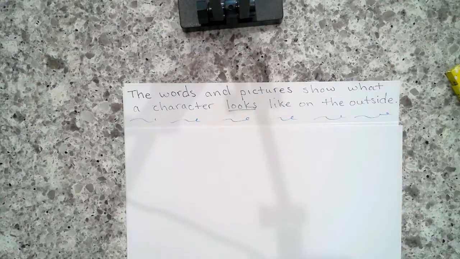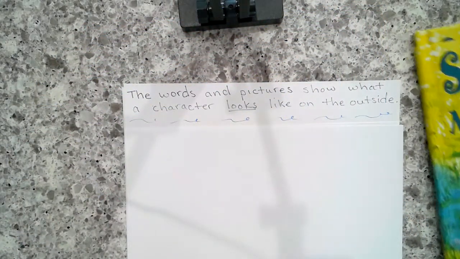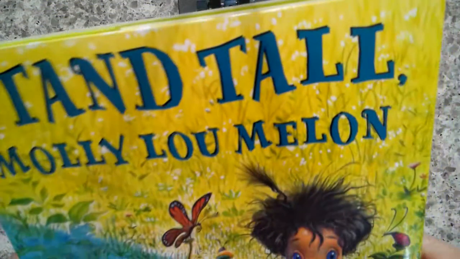And we're going to do that by looking at two different books today. The first one is the April and Esme Tooth Fairies book by Bob Graham. And then the other one today is the book Stand Tall, Molly Lou Mellon, written by Patty Lovell and illustrated by David Catrow. And let's start off with April and Esme.